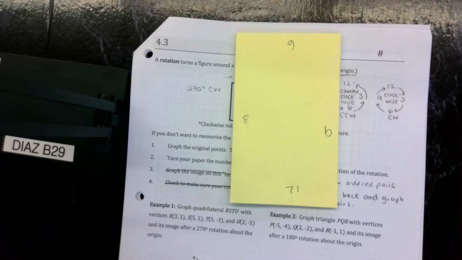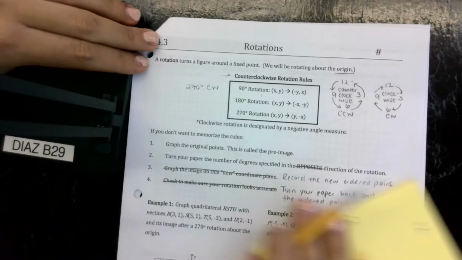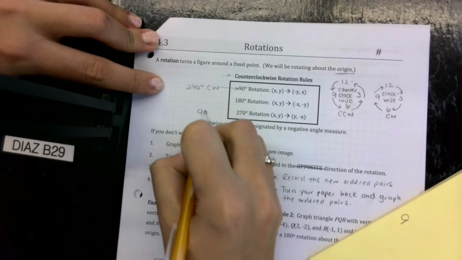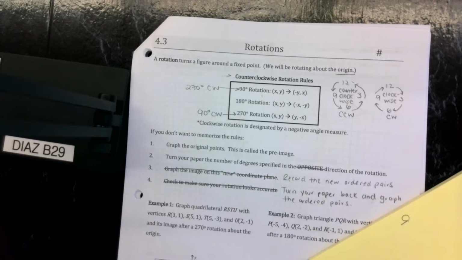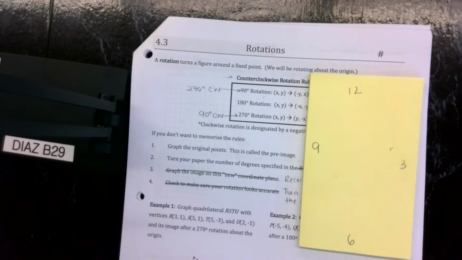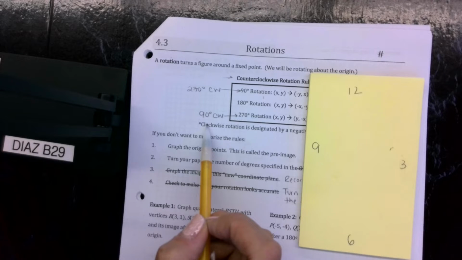Regardless, turning 180 degrees turns your paper upside down. 270 degrees counterclockwise is the same as going 90 degrees clockwise. So, are you guys buying this, or do I need to show you again? Okay. So we're okay with these equivalent rotations going the opposite direction?